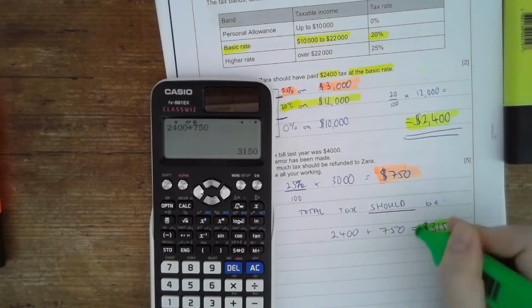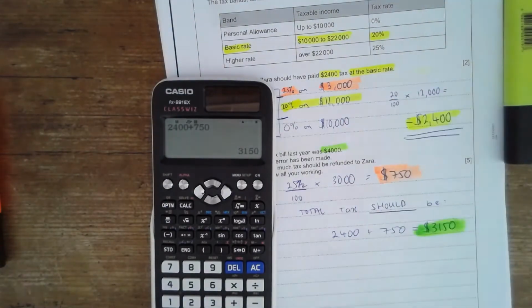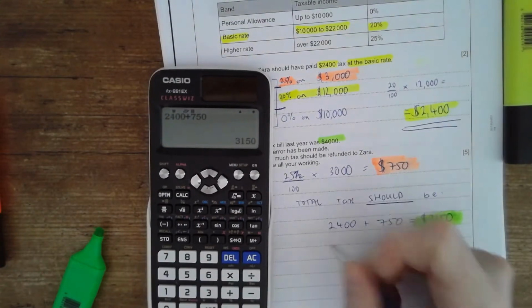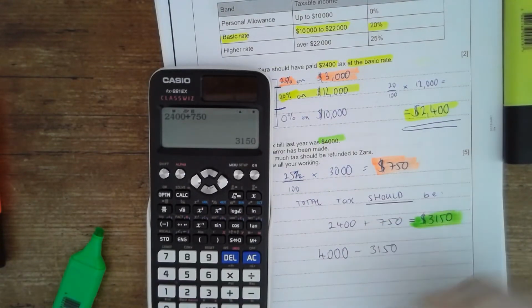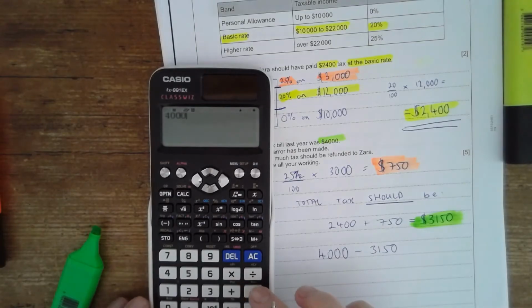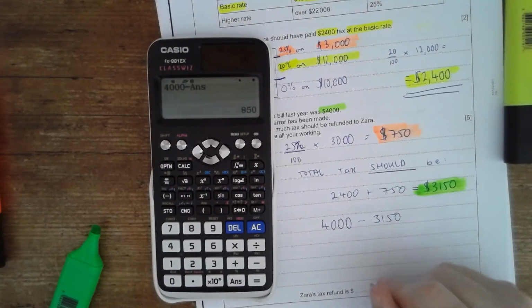What she actually paid, it's quite a bit more, was 4,000. So that would get refunded. So to work out the refund, we'd do 4,000 take away 3,150. And we get the answer £850. Okay?